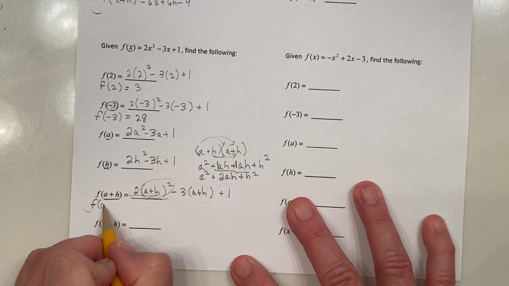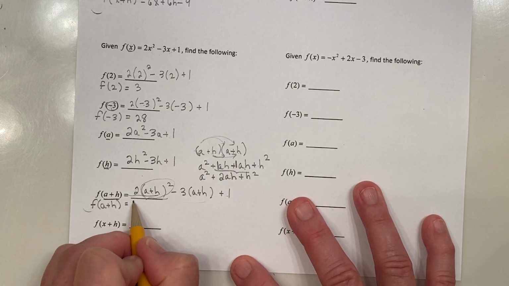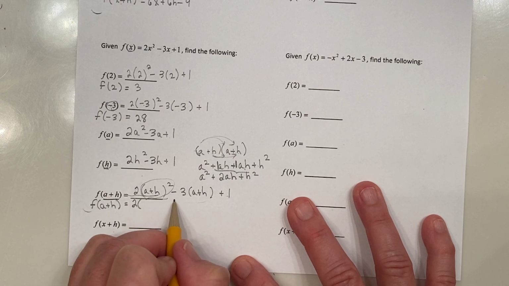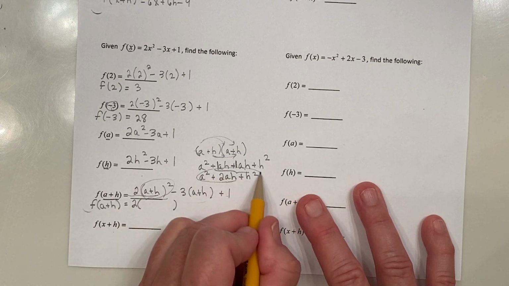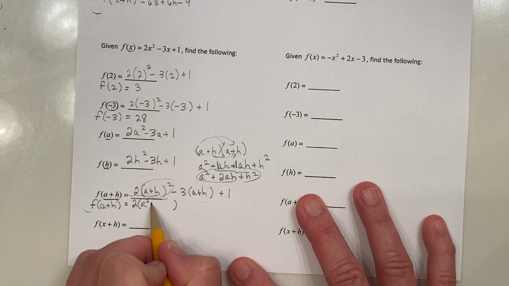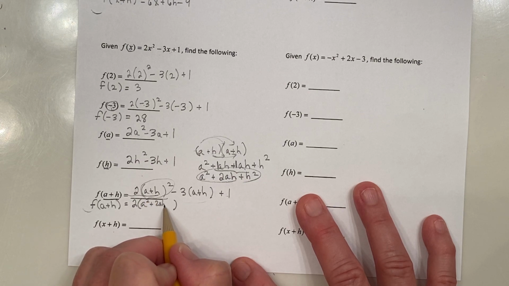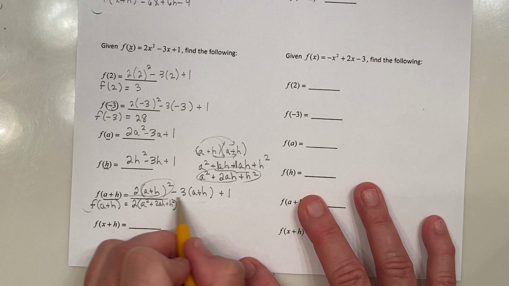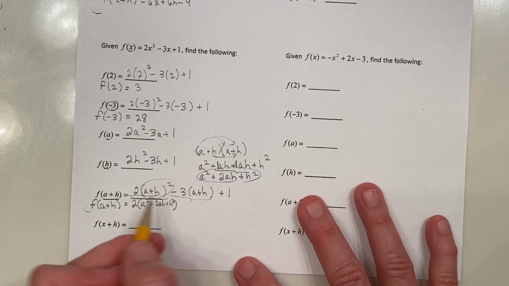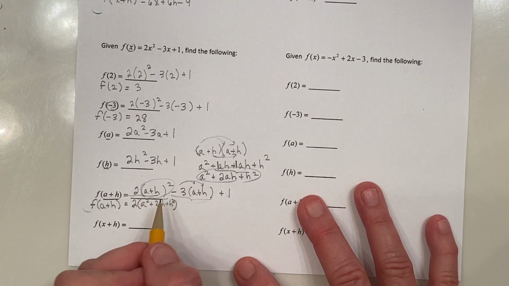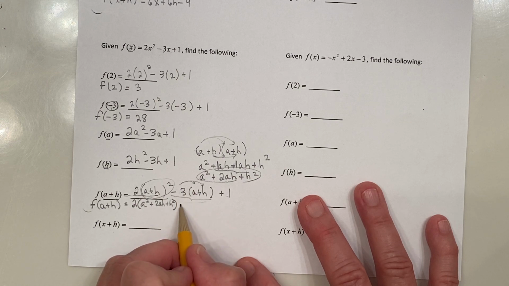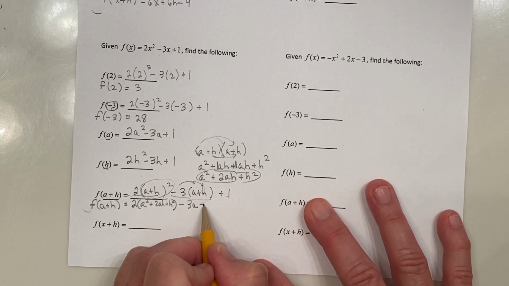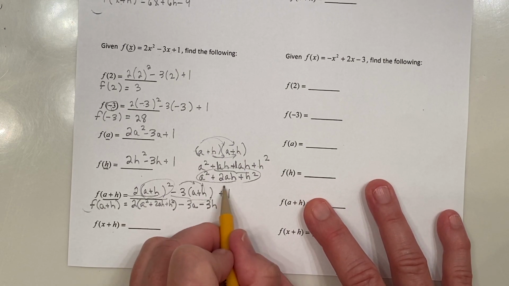So let me bring this notation down. It's going to get kind of crowded. I still have the 2, but now inside here, I'm going to put this trinomial, 3 terms, a squared plus 2ah plus h squared. Okay, so now I've completed this task of cleaning up this term. Now it's time to move on to this next term. Thank goodness. All I have to do here is distribute a negative 3 in. So negative 3 times a is minus 3a, and negative 3 times h is minus 3h. And don't forget the plus 1.